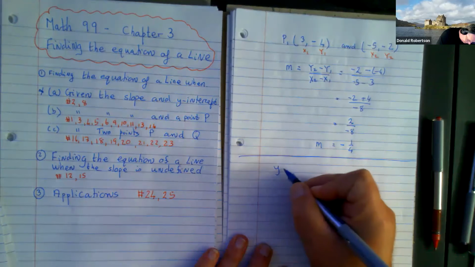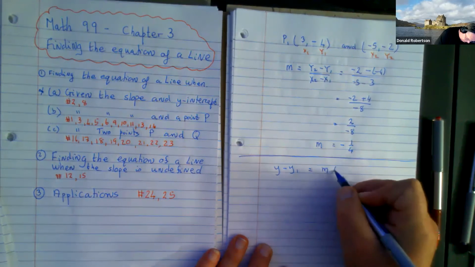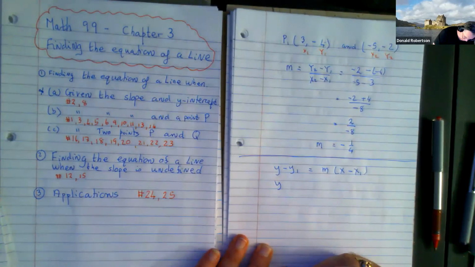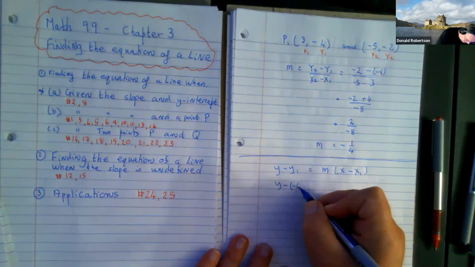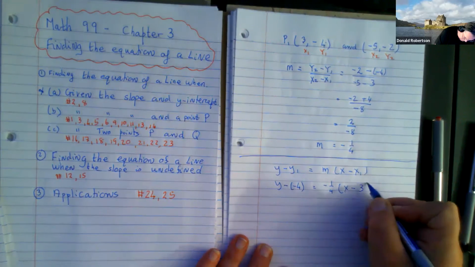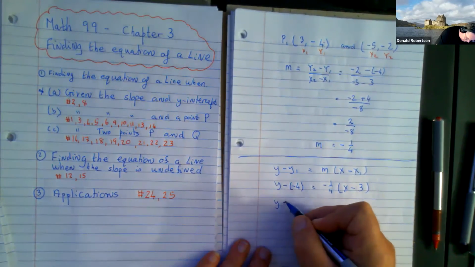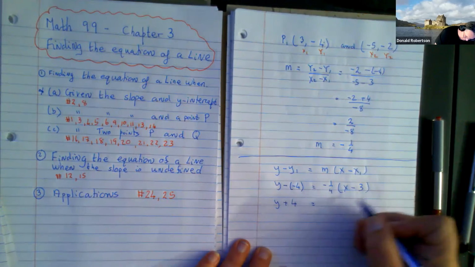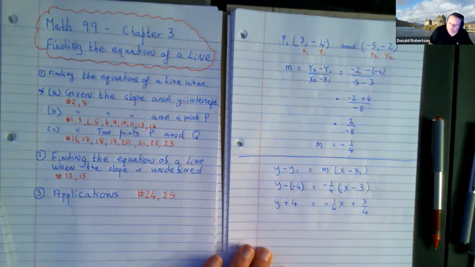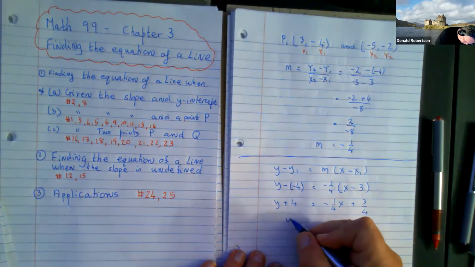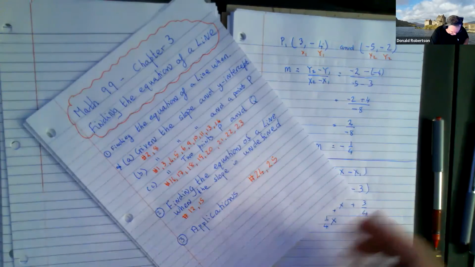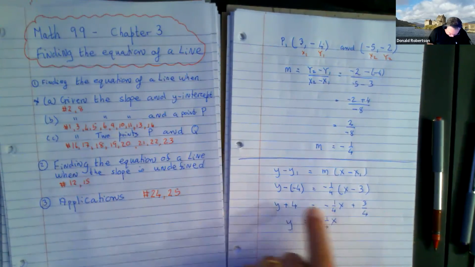I'm now going to use the point slope equation to get the equation of the line. Use this guy for x1 and y1. So y take away -4 is equal to -1/4 times x take away 3. That becomes y plus 4, and you distribute the -1/4. And you get that. Now what I should do next is subtract 4 from both sides. So essentially I'm going to have to take 3/4 and subtract 4 from it.